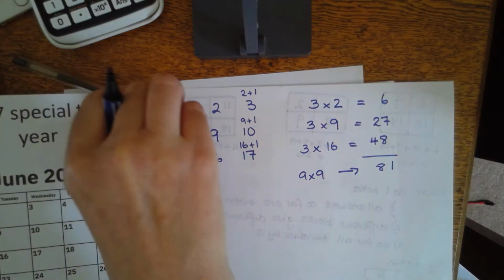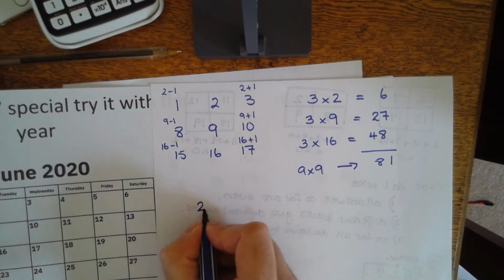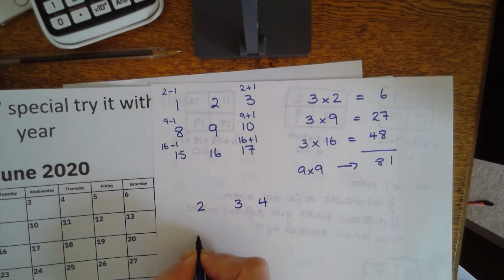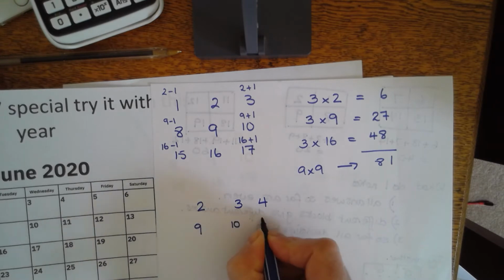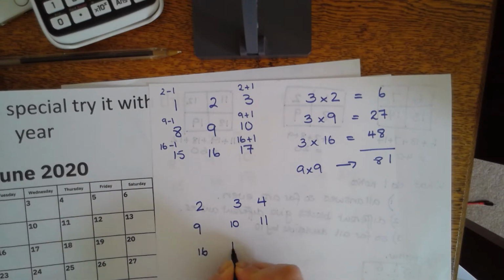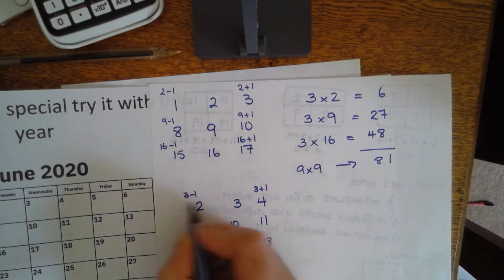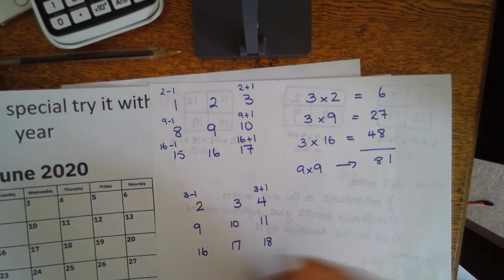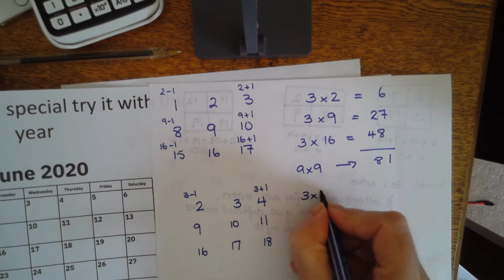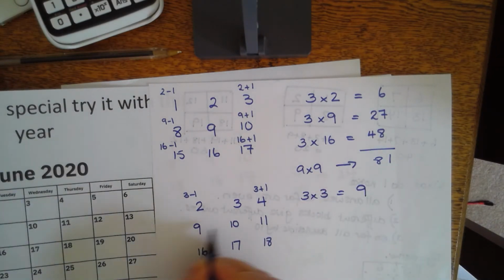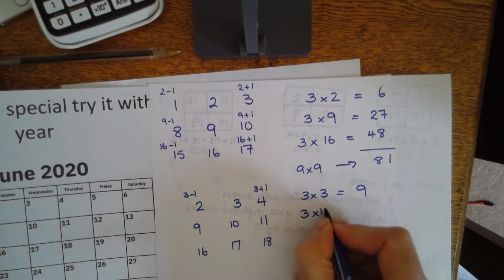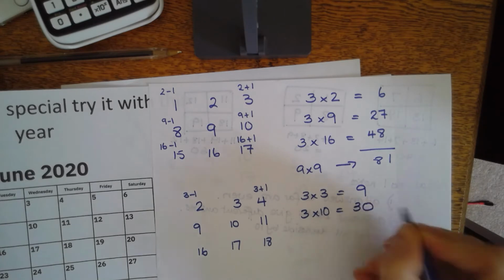So, let's look at 2, 3, 4, 9, 10, 11, 16, 17, 18. Well, this is 3 take 1, this is 3 add 1, so 3 3s are 9, take 1 is 8, add 1 is 9, so this is 3 times 3, which is 9. Again, that's 1 less than 10, that's 1 more than 10, so it's like doing 3 times 10, which is 30.